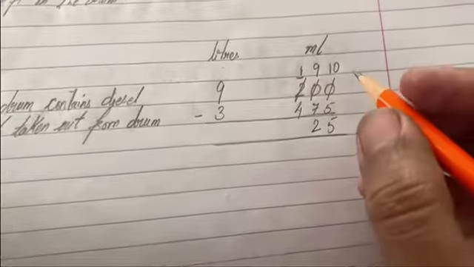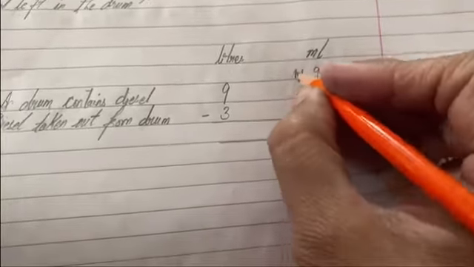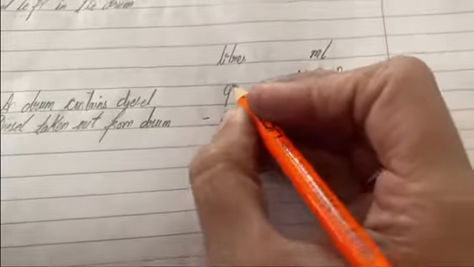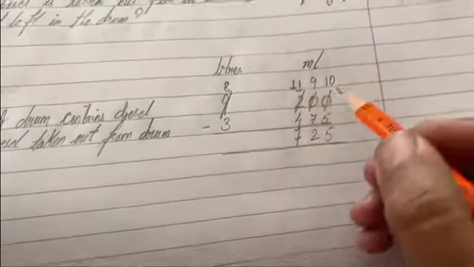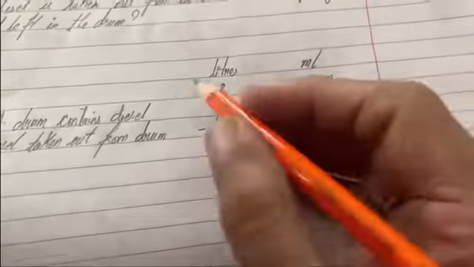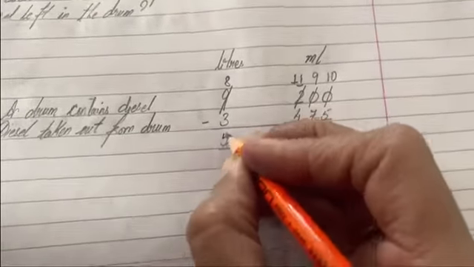So what you will do? We will borrow. So we'll make this 1 11, and we'll cancel this 9 and we'll make this 8. 11 minus 4 is 7, 8 minus 3 is 5.